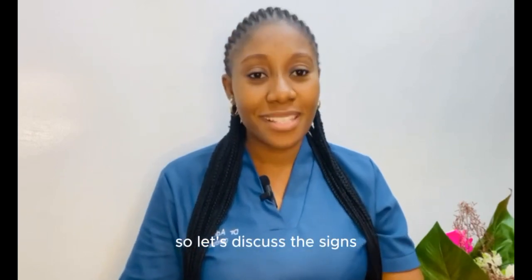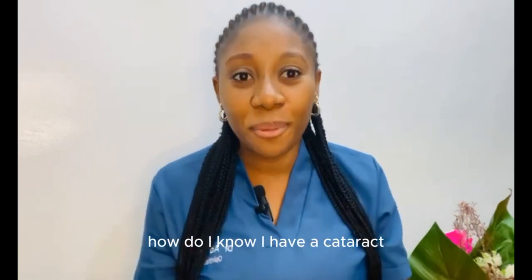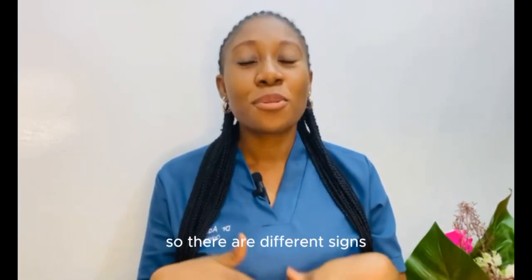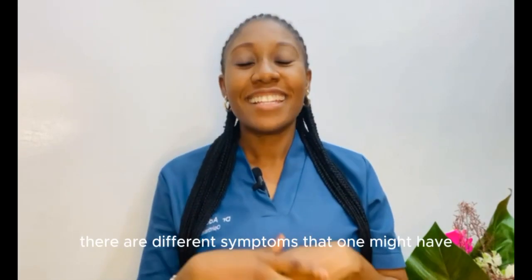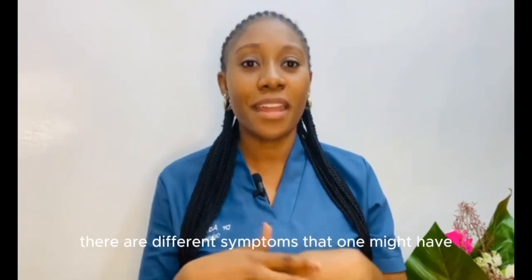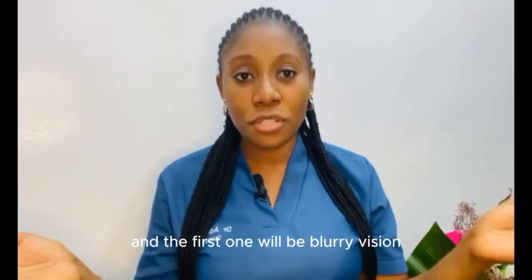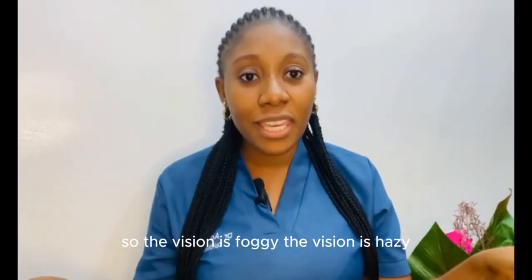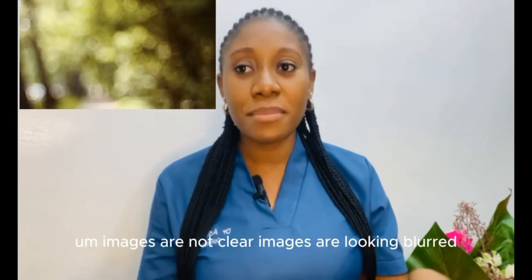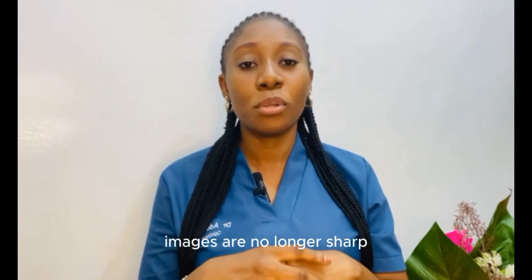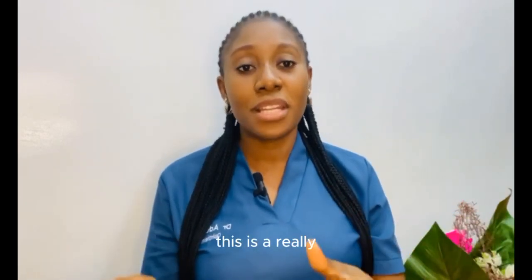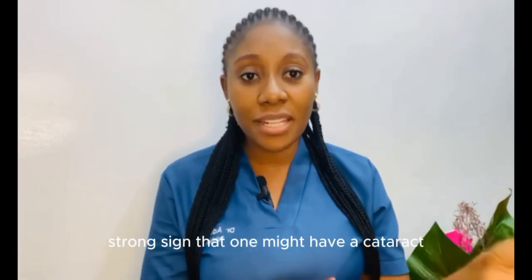So let's discuss the signs. How do I know I have a cataract? So there are different signs, there are different symptoms that one might have when one develops a cataract. And the first one will be blurry vision. So the vision is foggy, the vision is hazy, images are not clear, images are looking blurred, images are no longer sharp. This is a really strong sign that one might have a cataract.